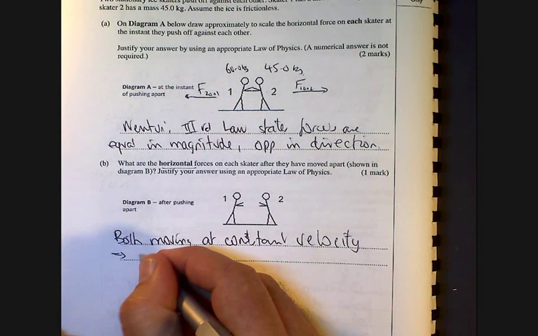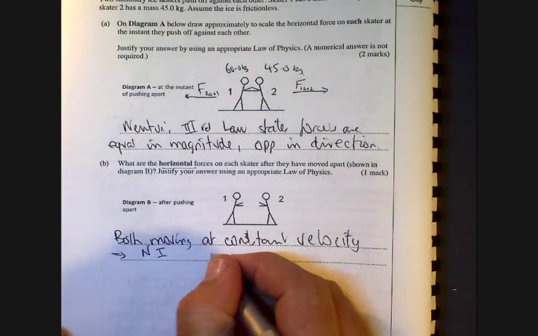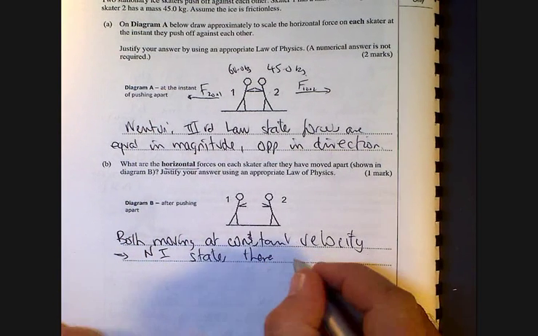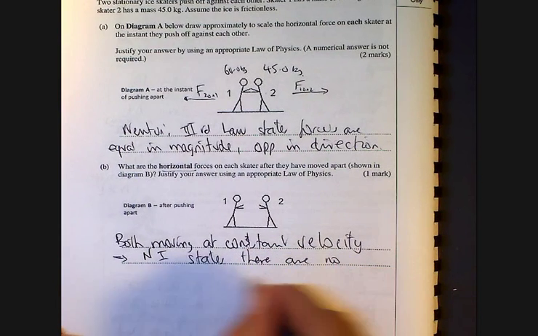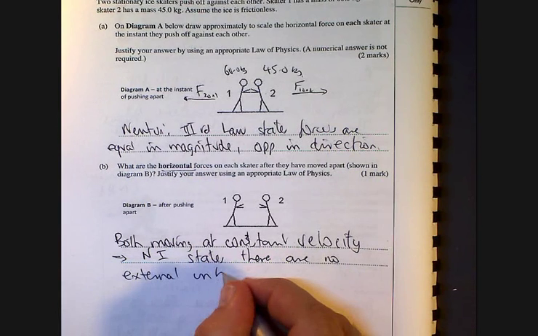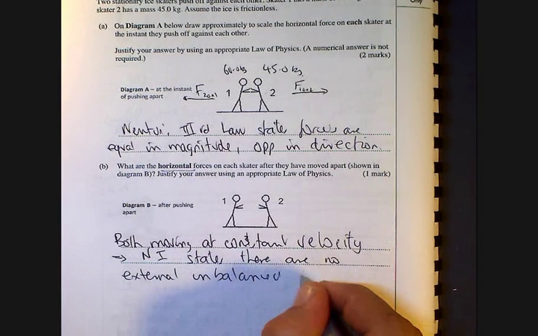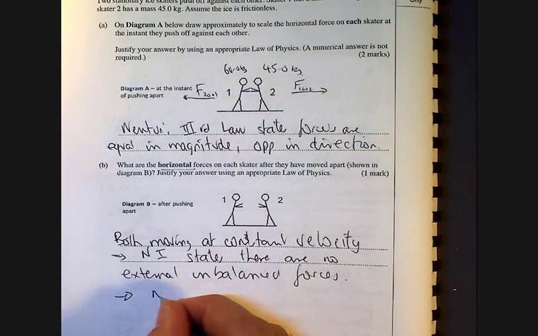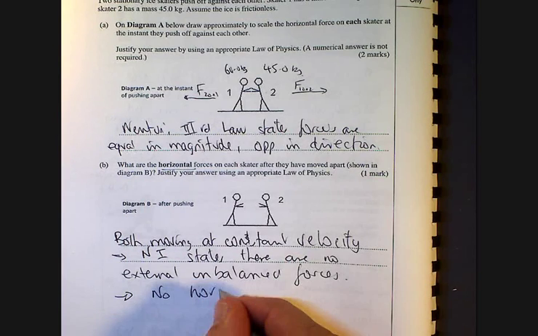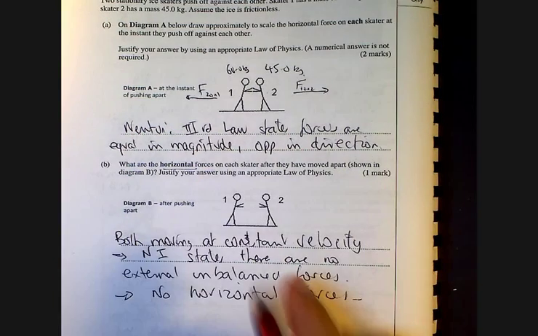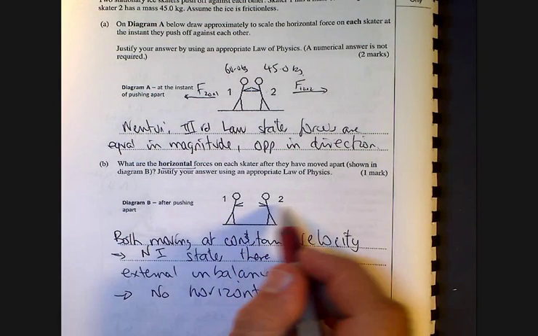Therefore, Newton's first law states there are no external unbalanced forces. Therefore, no horizontal forces. This one's moving back that way, and that one's moving back that way. There are no horizontal forces at play.